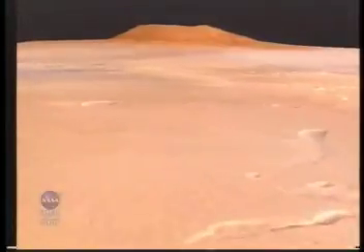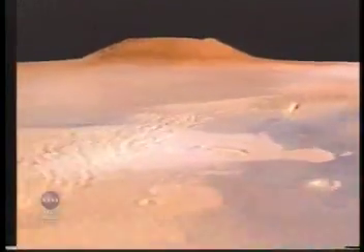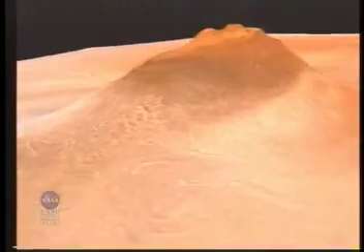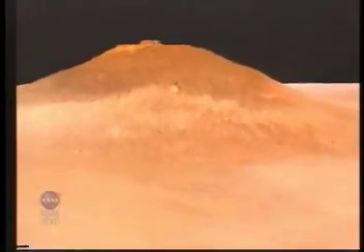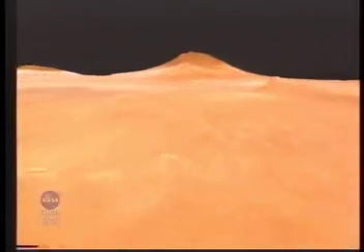Also, Mars is known for having a large bulge on the side of it, the largest volcano in the solar system, known as Olympus Mons. And so one of the functions of the Mars Global Surveyor was to measure the shape of Mars to carefully determine how big this bulge is, because it has a huge effect on the orbits of spacecraft. It's such a large bulge on the side.